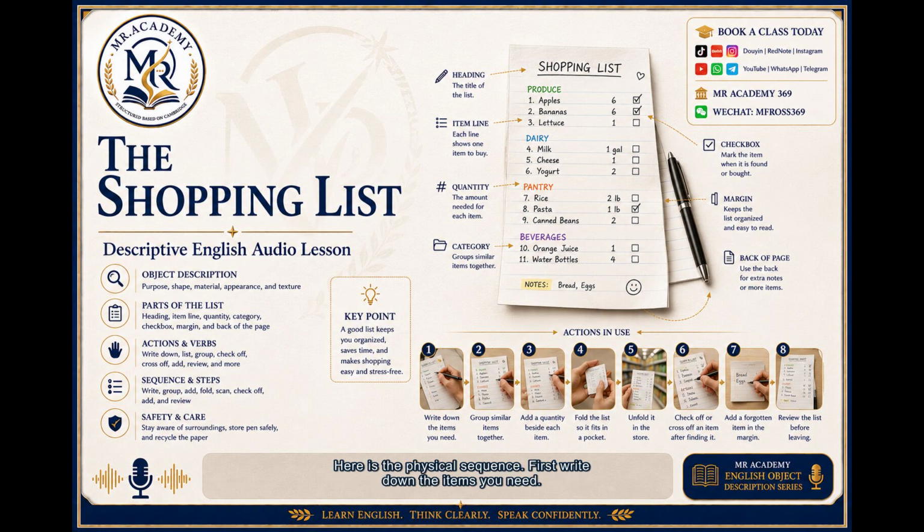Here is the physical sequence. First, write down the items you need. Next, group similar items together. Then add a quantity beside each item. After that, fold the list so it fits in a pocket. At this point, unfold it in the store. While doing this, scan each line. Once that is complete, check off or cross off an item after finding it. Finally, add a forgotten item in the margin. Then, review the list before leaving.